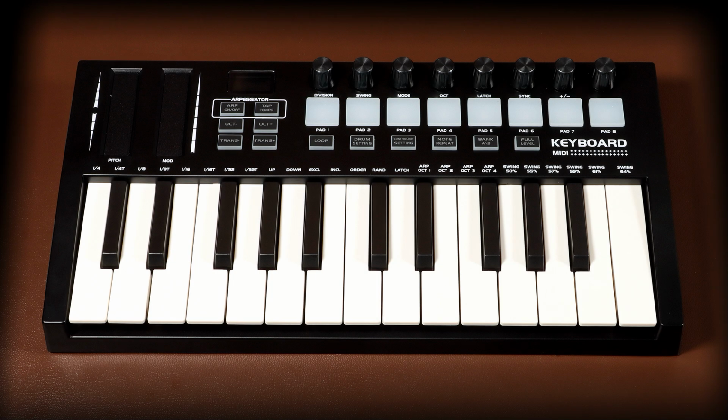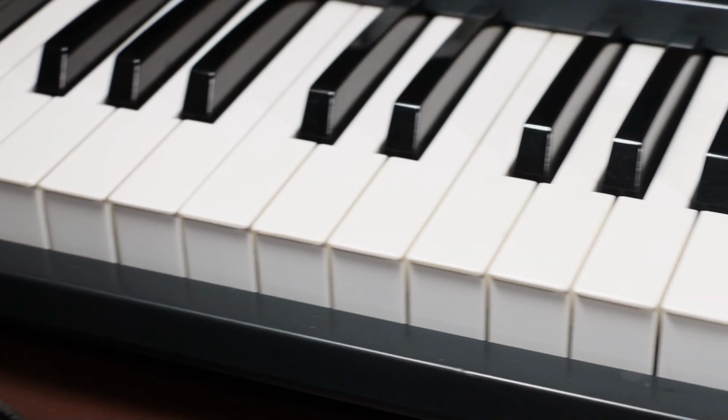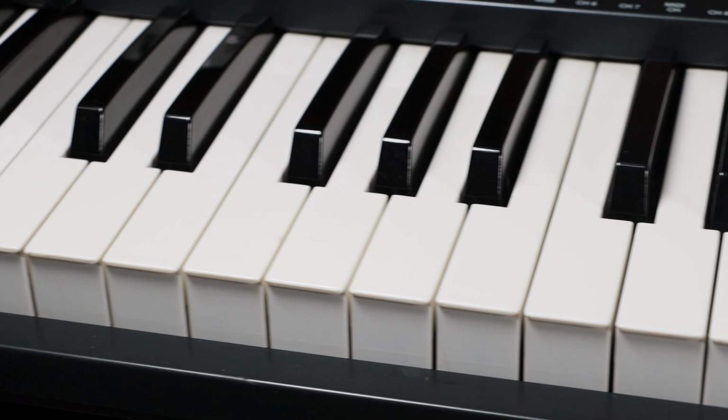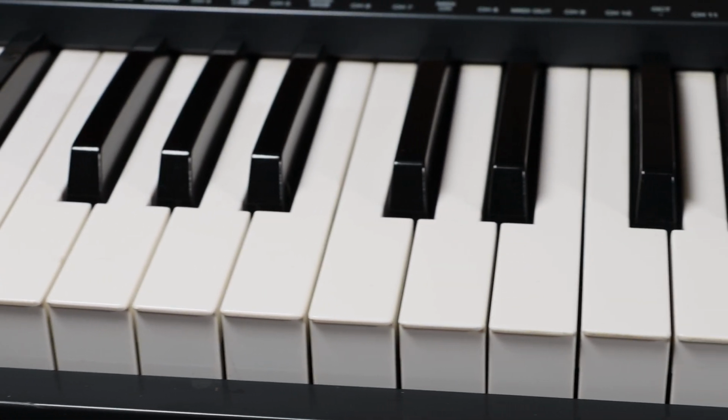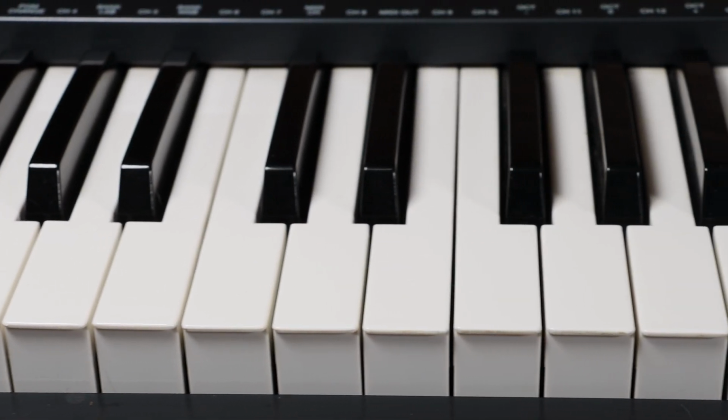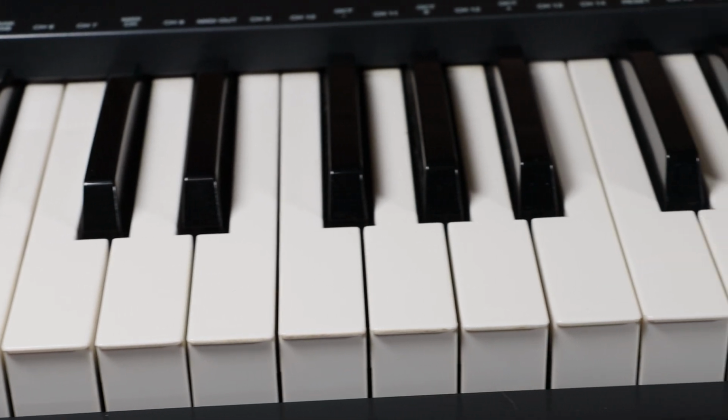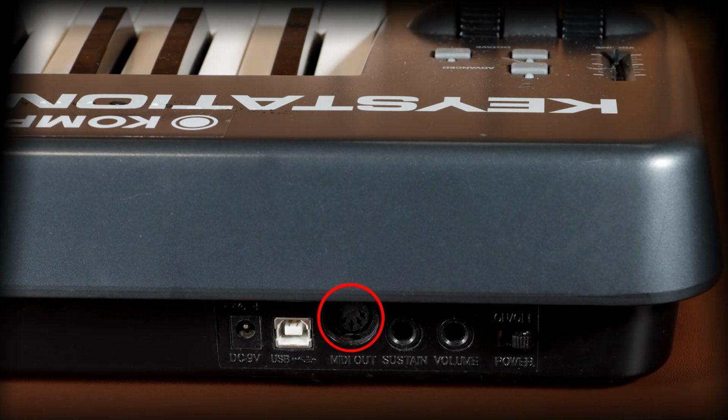If you've got a keyboard that hasn't got its own inbuilt sound, this is meant to be a MIDI controller. So it's designed to be played and control a module. Therefore, it's only going to have a MIDI out on it, because there's no point having a MIDI in, because there's nothing to control in the keyboard.